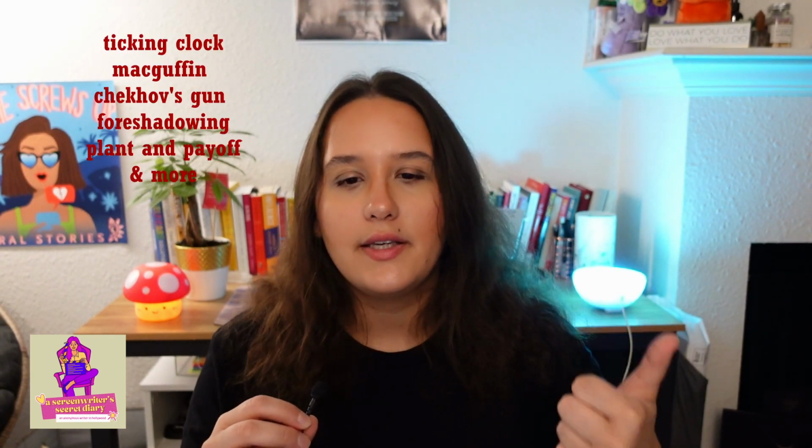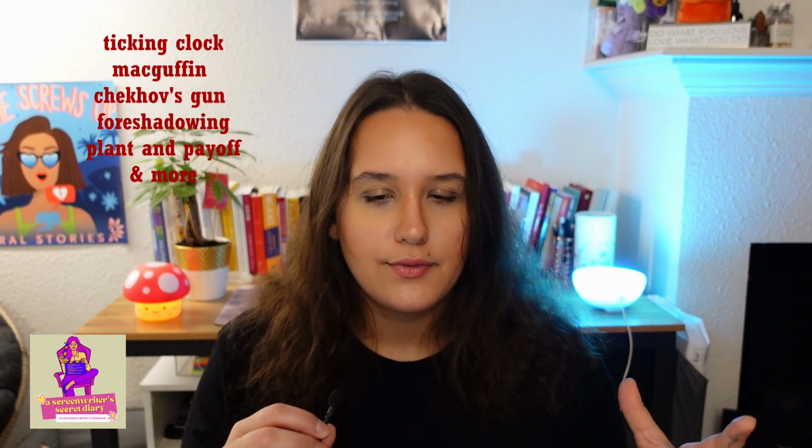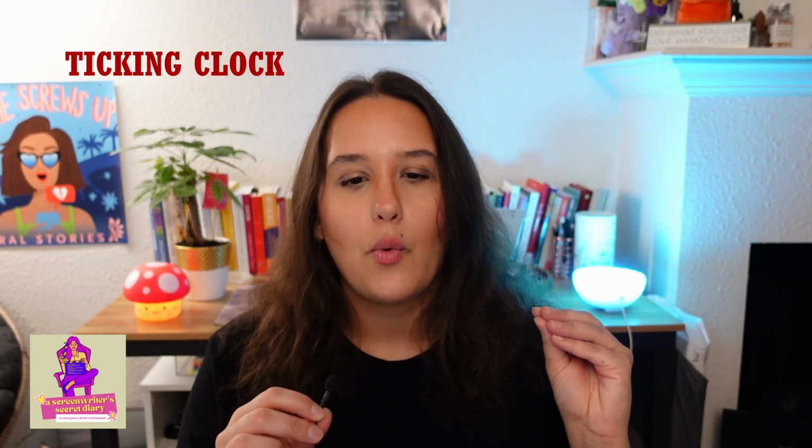There are also other story elements that I really love. These are the ticking clock, MacGuffin, Chekhov's gun, foreshadowing, and plant and payoff, which I mentioned at the beginning, by the way. So if you remember the stuffed bunny toy, that's plant and payoff. Ticking clock is when we literally have a ticking clock, like a ticking bomb or a limited time to achieve our goal. I remember so many action movies where there are literal ticking clocks on bombs, and the main character's loved one is tied right next to the bomb. So the stakes are higher automatically.